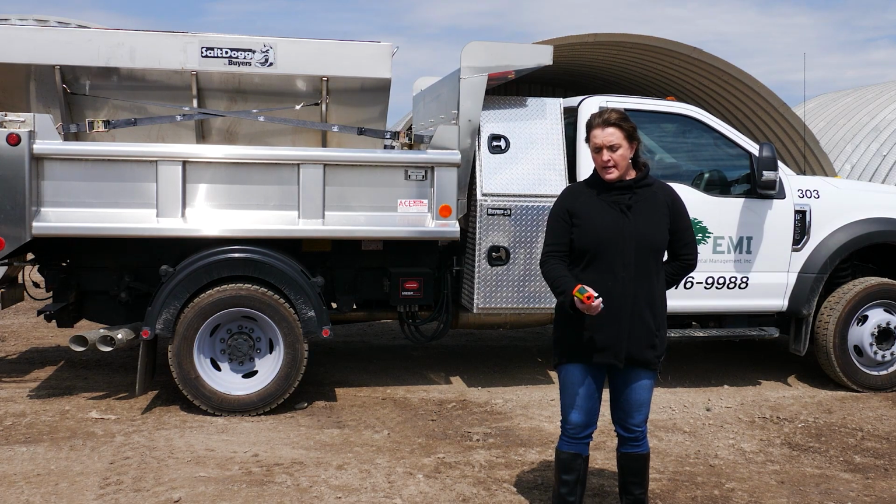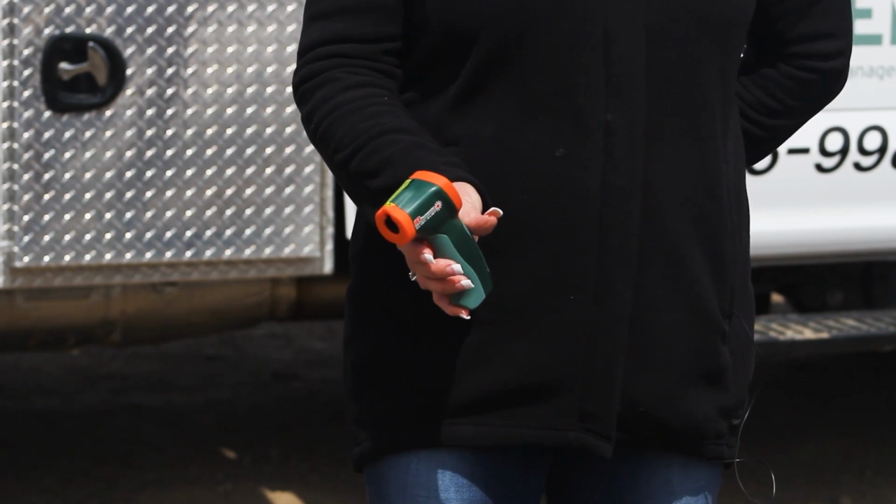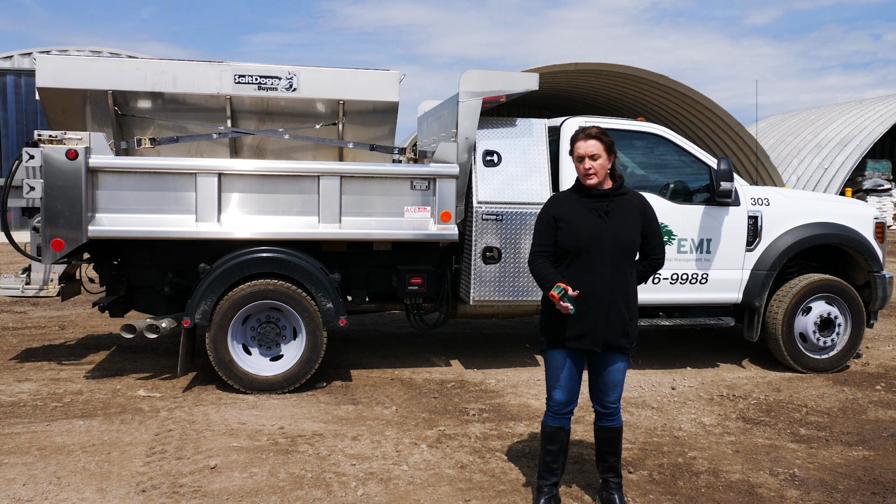Another thing to remember is that not all of these units are made the same. Not all of these units are equal. Some of these types of units were specifically designed to be used indoors, so they were never created to be used outdoors in the cold environment. Some of these can be very sensitive to the environment in which they're being used. So make sure you use a handheld unit that is designed for the environment in which you're using it.